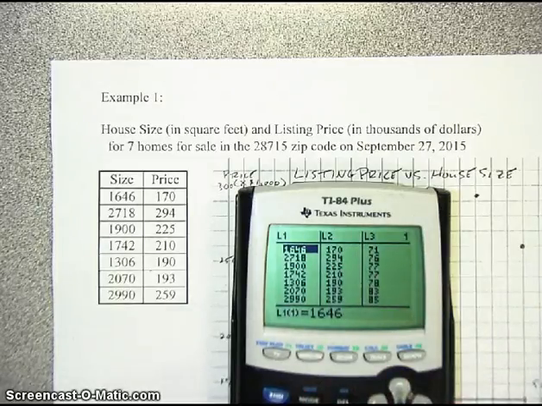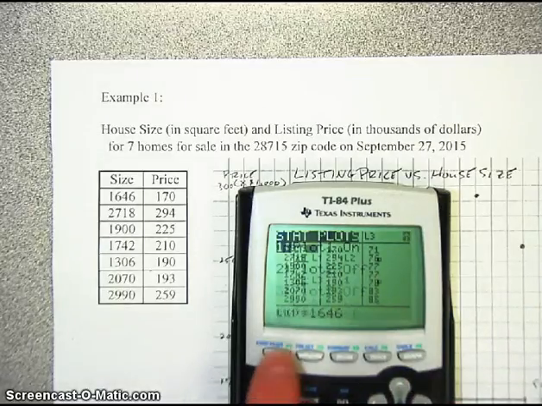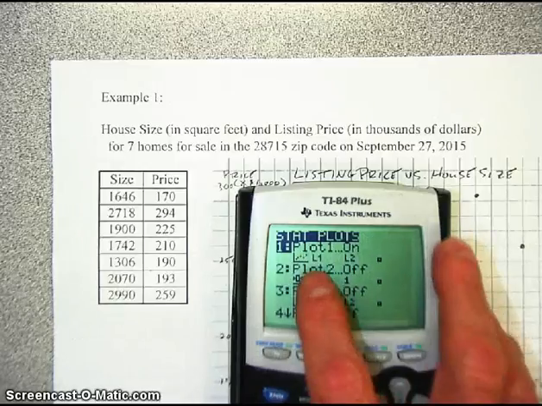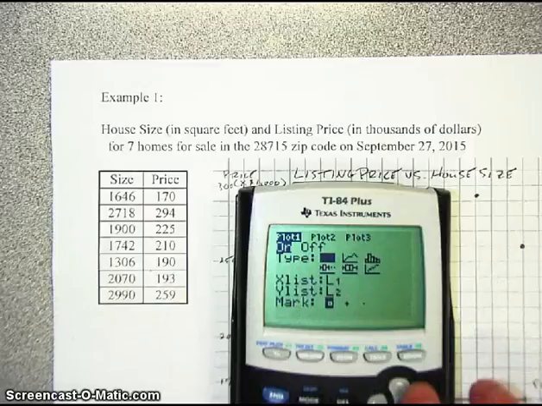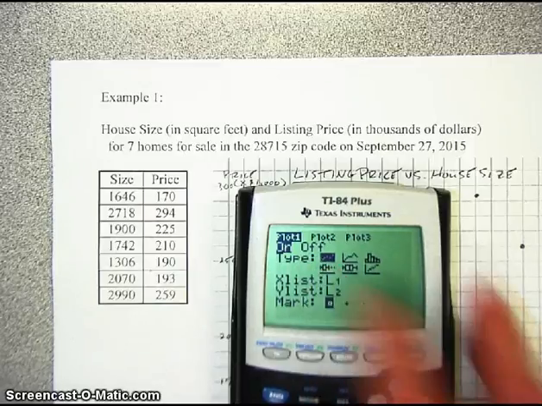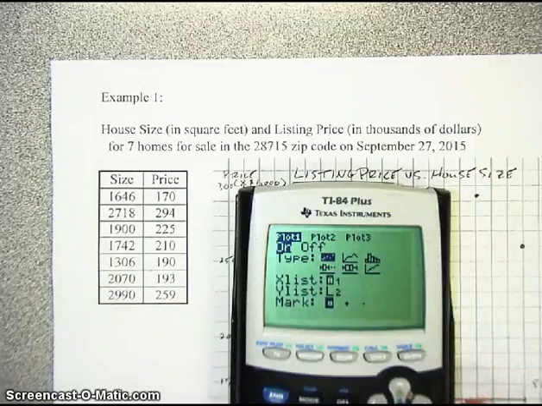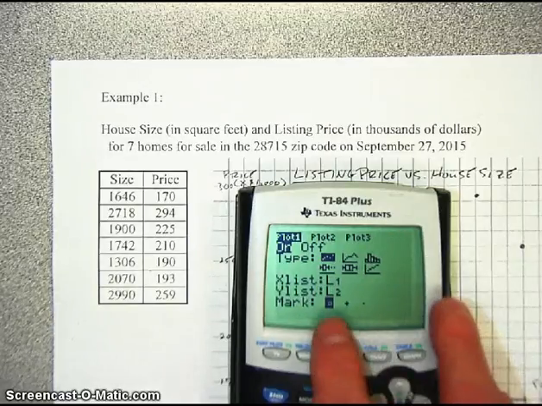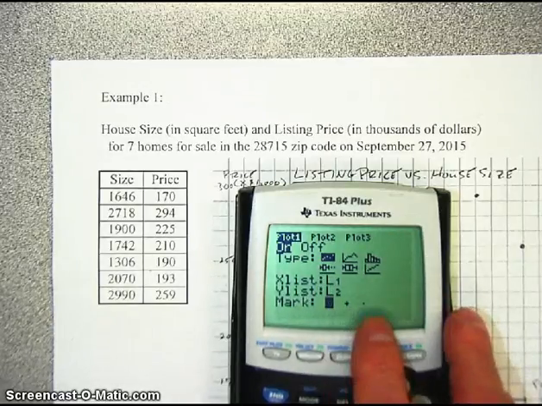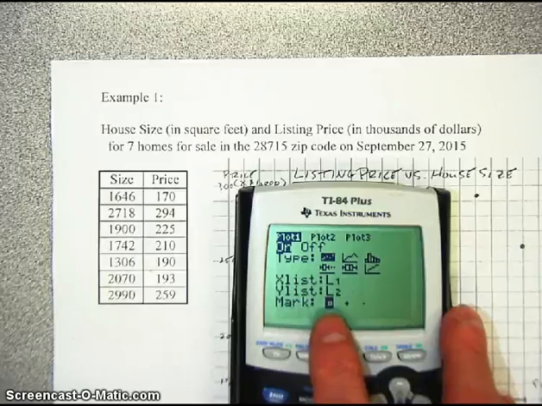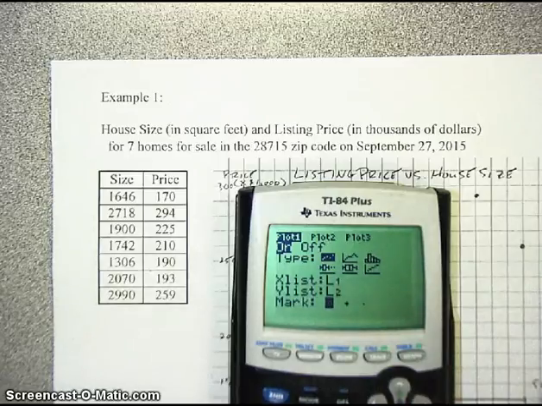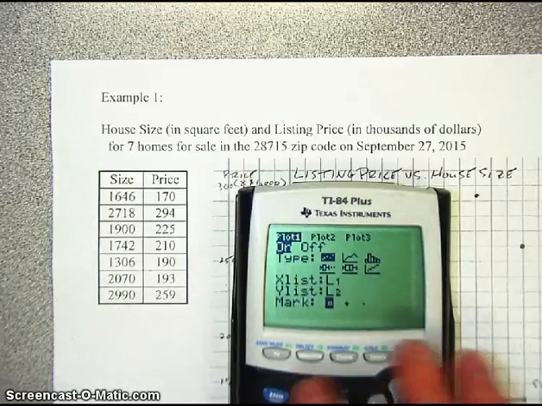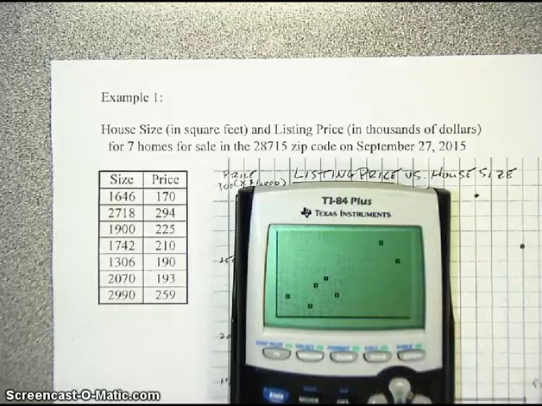And then if you want to make a scatter plot of these data, go to second y equals, up to Stat Plot, and then turn Plot 1 on. Right here on the type line, this one is the scatter plot. So select that, and then specify where your x values and your y values are. Mine are in List 1 and List 2. And then you can choose what kind of mark you want to make for the points in your scatter plot. I usually use the square because it's easiest to see, but if I have a lot of data points, I'll use the dot. But in this case, I only have 7, so it's not going to take up that much space. And then I just go zoom 9, make the scatter plot.